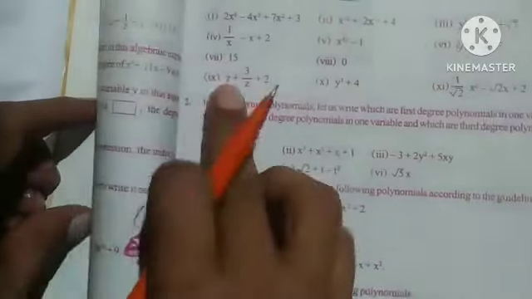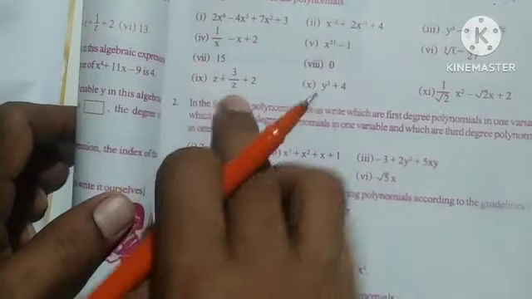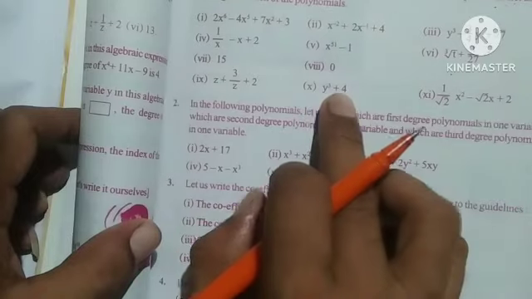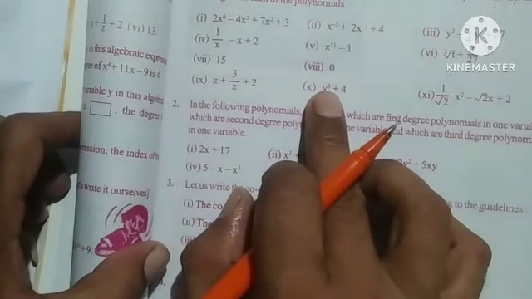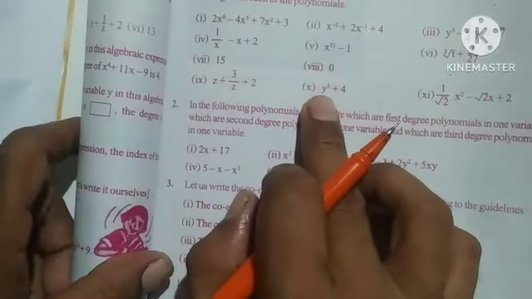Question number 9. It is as simple as question number 4. It is repeated here. y cube plus 4 is also the same. Whatever, 3 is the power here, and 3 is a whole number. So it is a polynomial, and the degree will be 3.